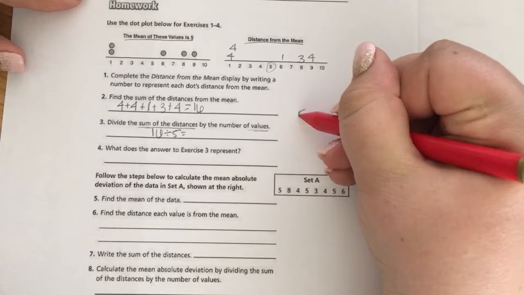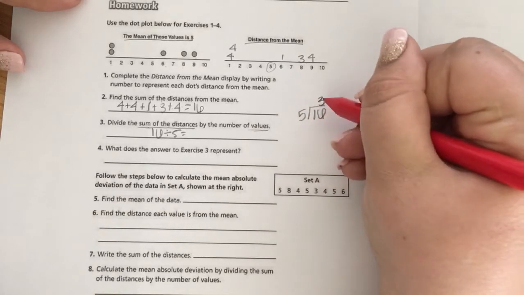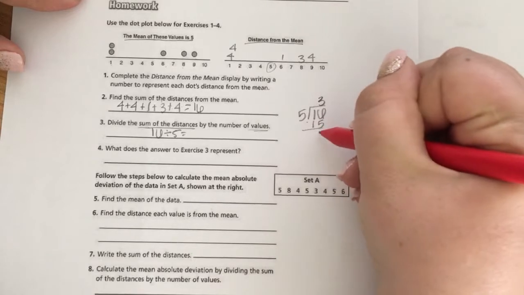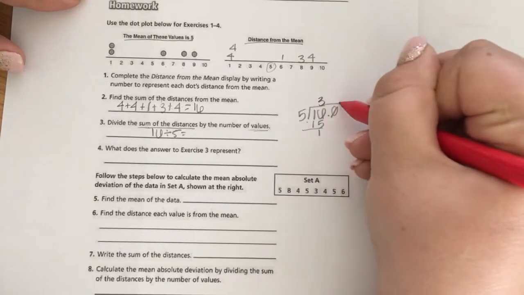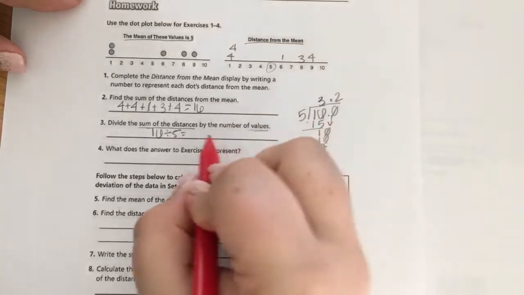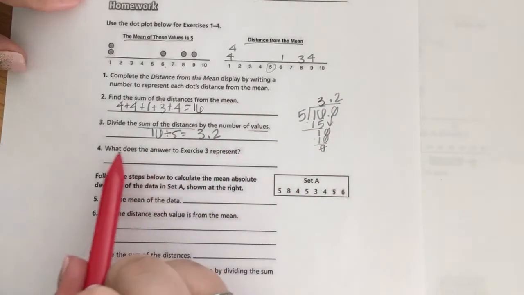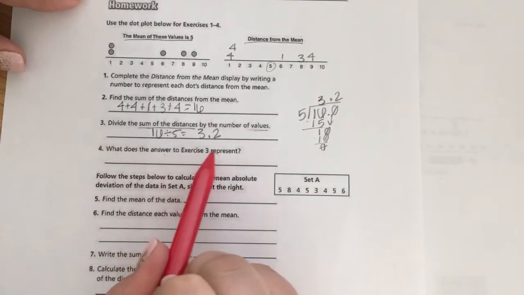I'm going to pull my answer over here. How many times can 5 go into 16? 3, because it's 15. 1 decimal point, bring that down, and 5 goes into 10 2 times. So I get 3.2.